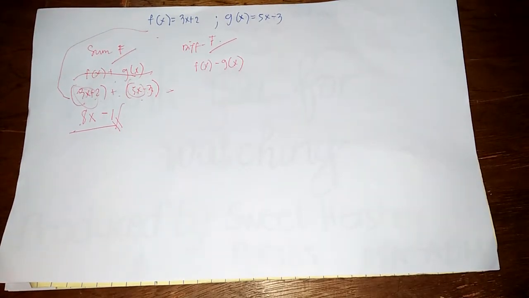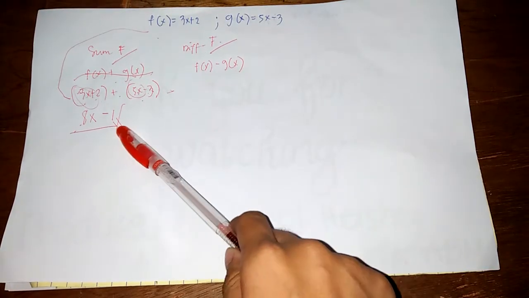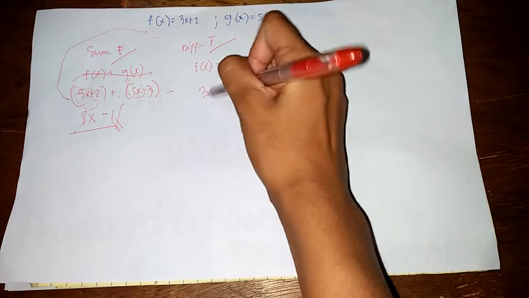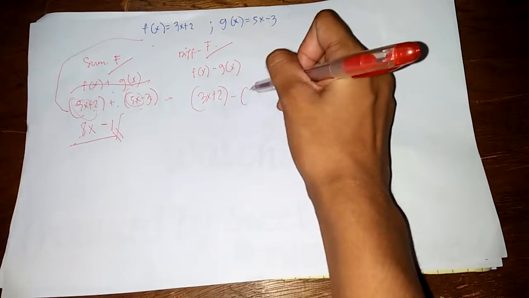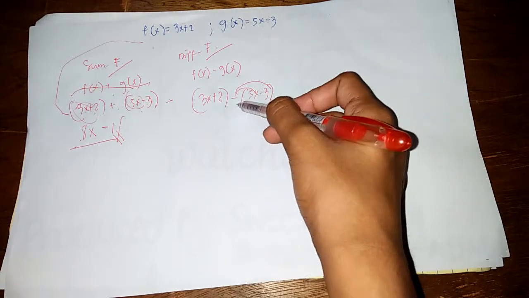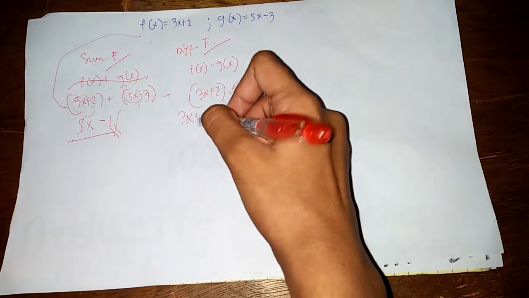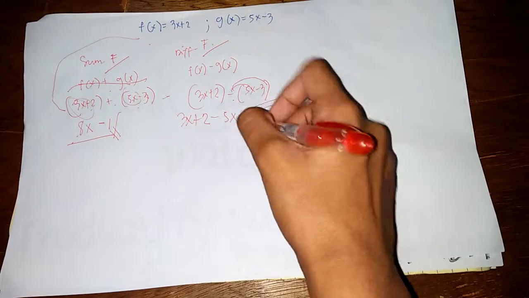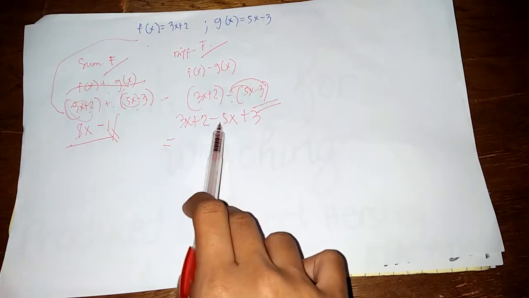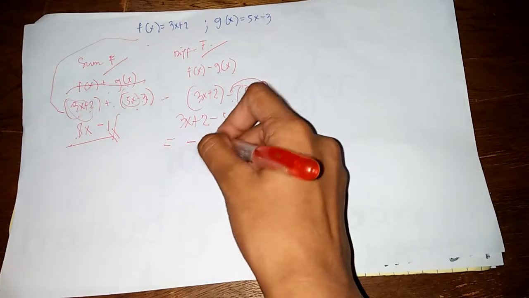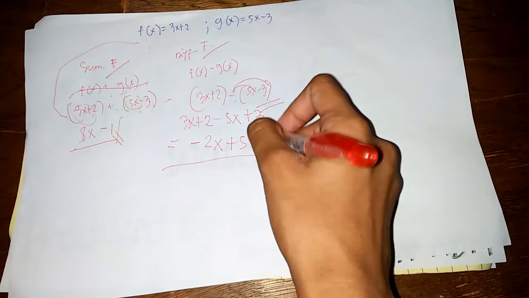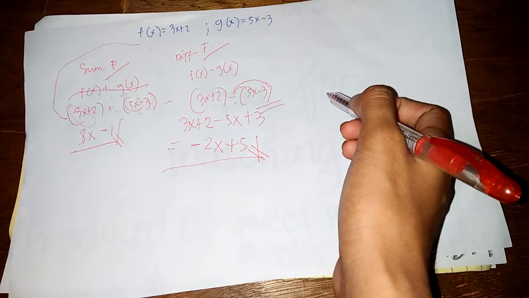The next one would be the difference function. The difference function is the same as the sum function. It also has a formula of the f of x minus the g of x. We have 3x plus 2 minus the quantity of 5x minus 3. We have to distribute this sign to this quantity. Bring down 3x plus 2 minus 5x plus 3. Then combine like terms. 3x and negative 5x would be negative 2x, while positive 2 and positive 3 would be positive 5. And that would be our difference function.